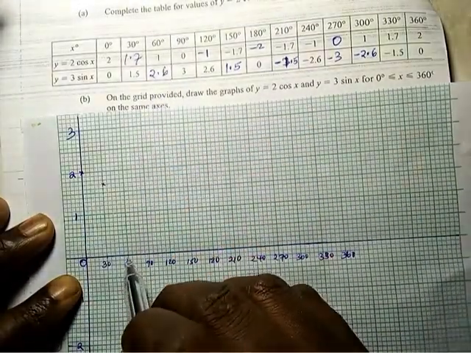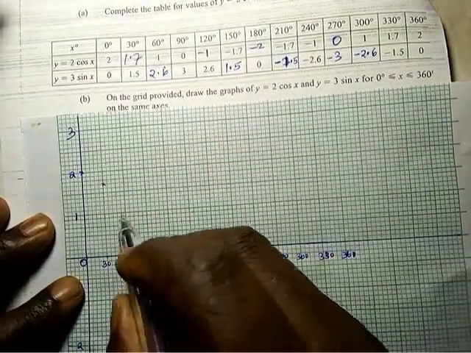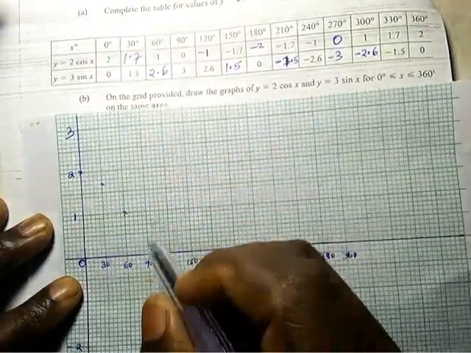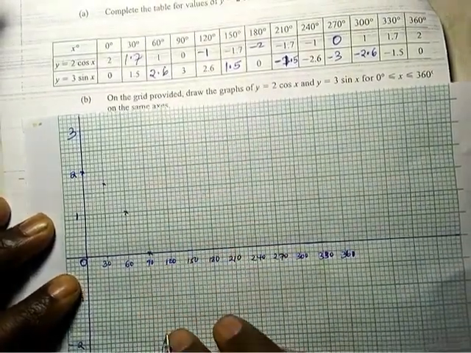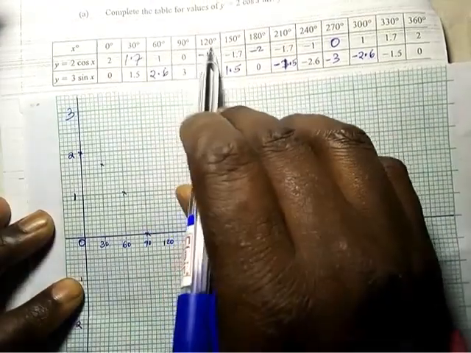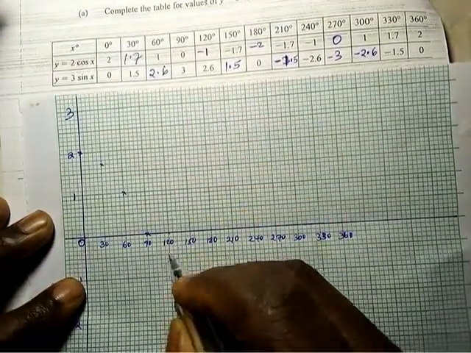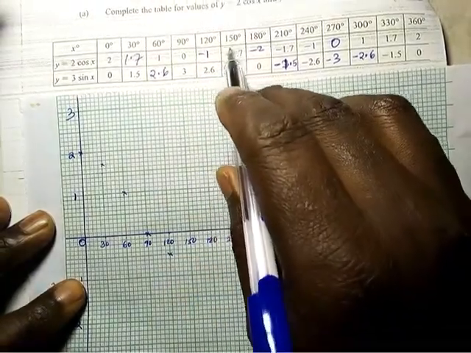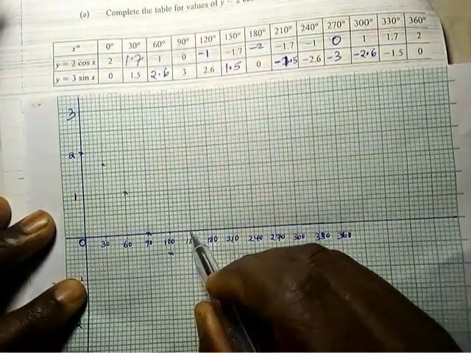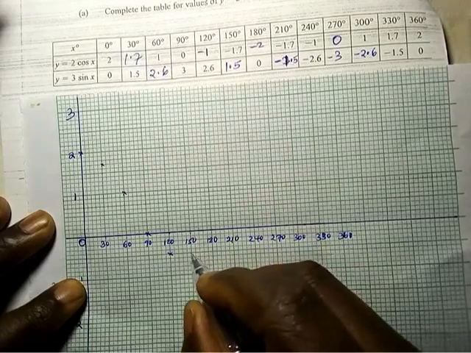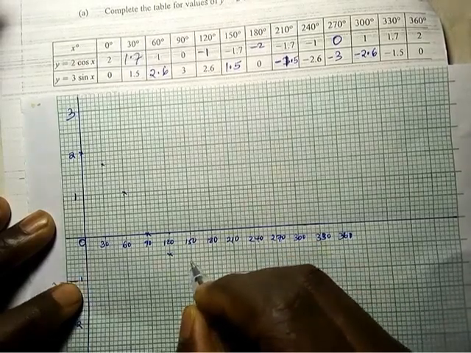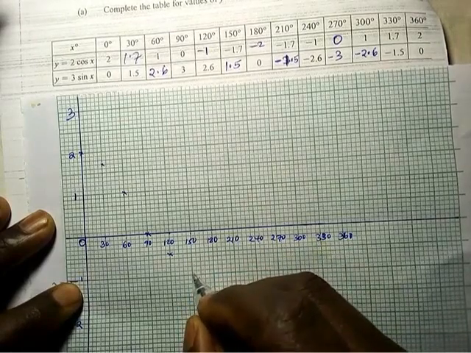When it is 60, it is 1 here. When it is 90, 0. Right? When it is 120, -1 there. When it is 150, -1.7. So this is -1.7, that is 1.